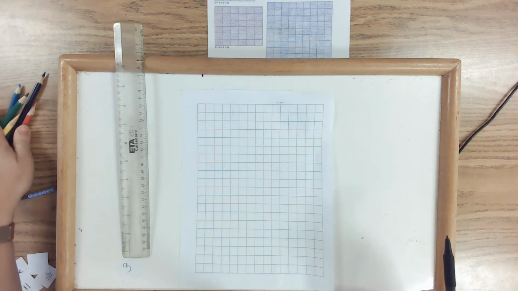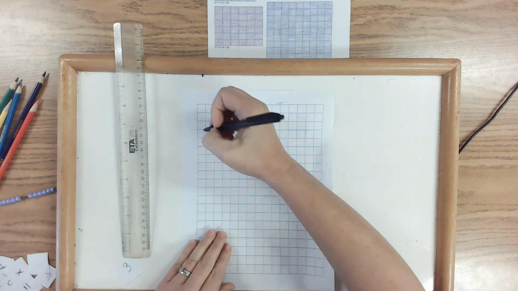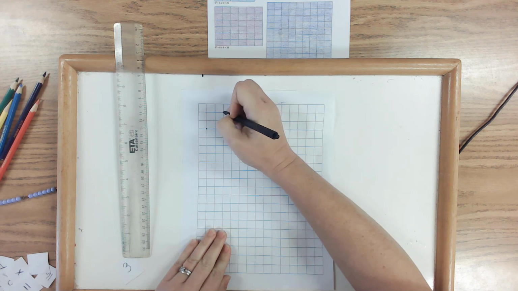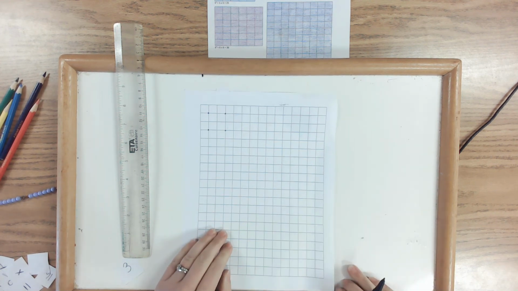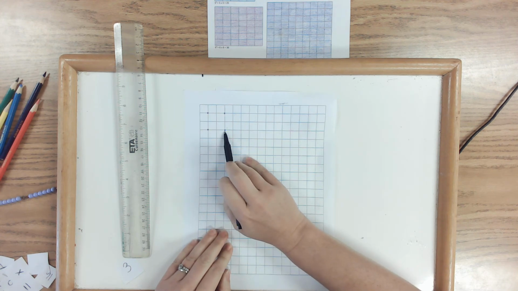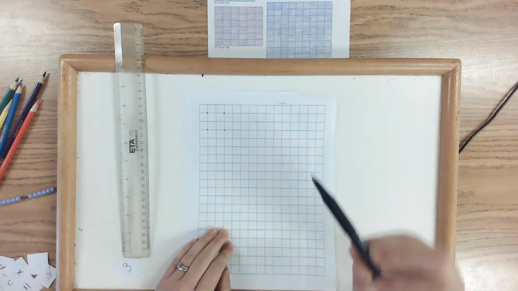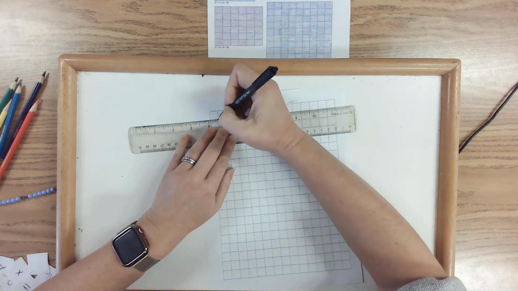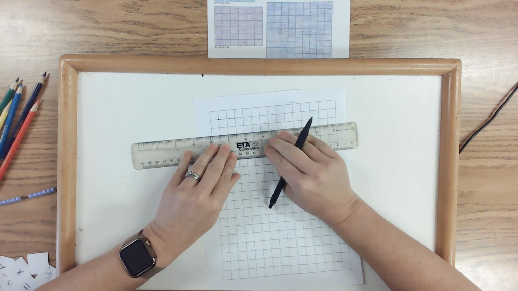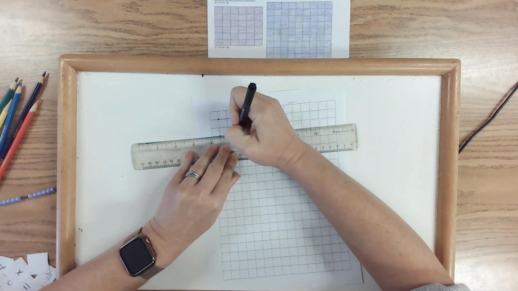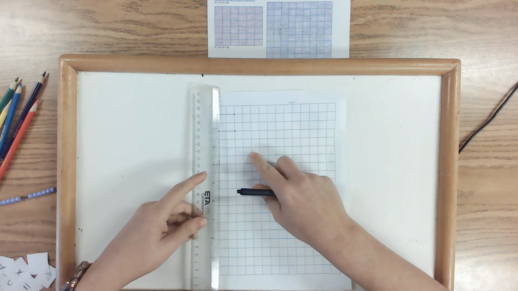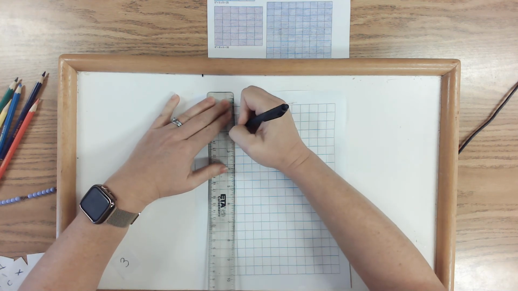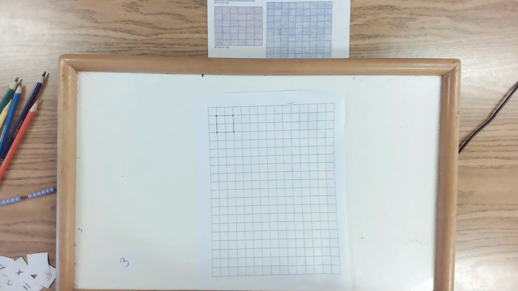So the first thing we're going to do is we'll start off with a square of 2. And so you're just going to do 2, 1, 2. So I can see that my dots have 2 squares on the bottom and 2 squares on the top. Now I get to connect the dots using my ruler so that it's nice and precise. All right, so there's my square of 2.